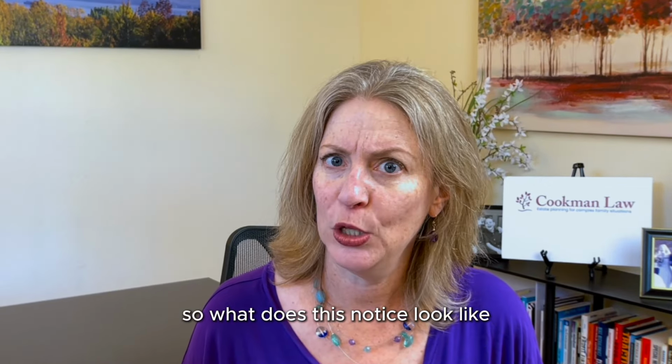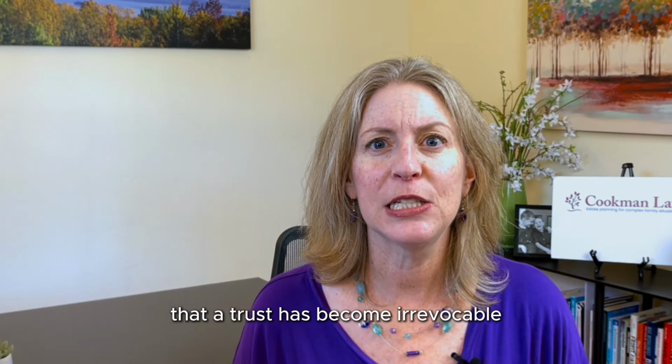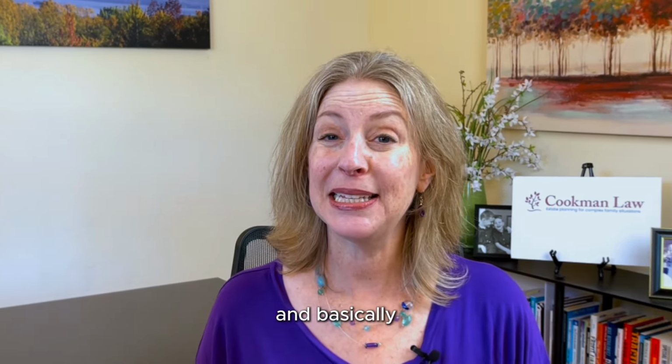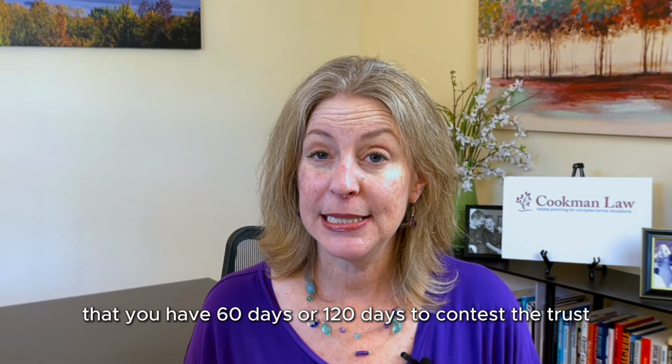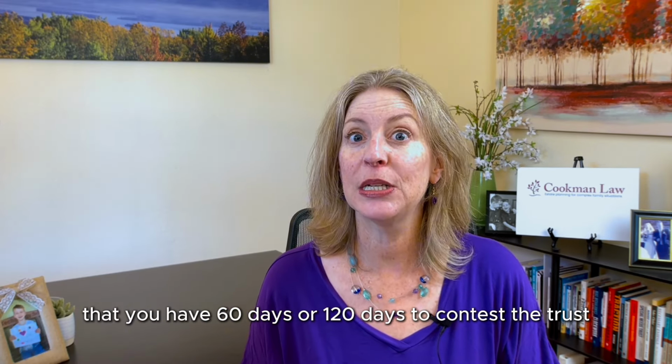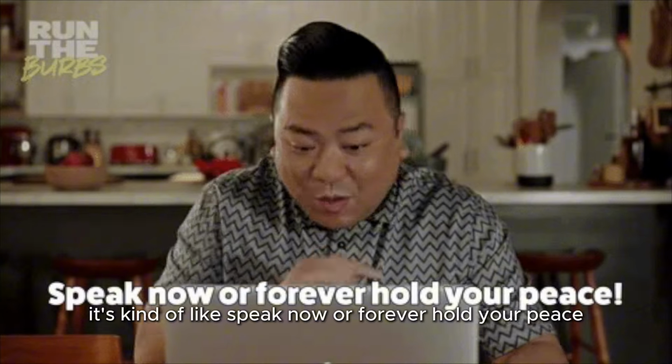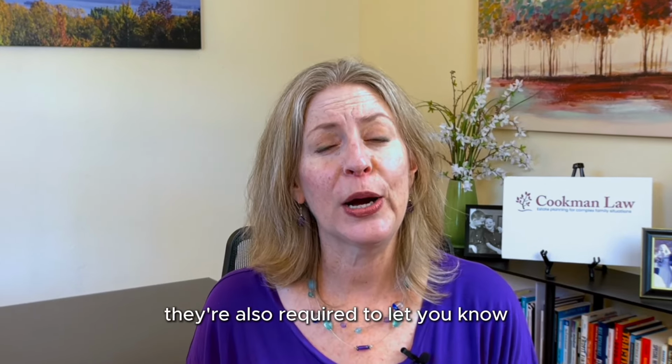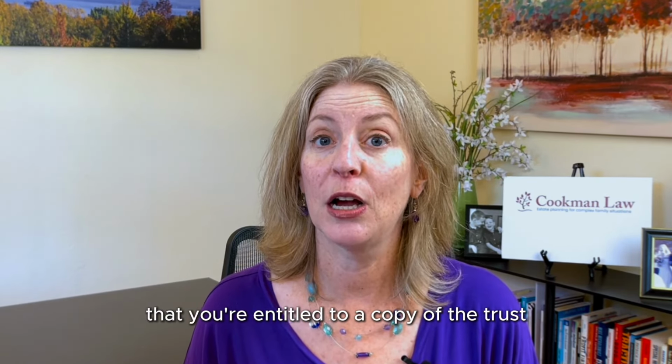So what does this notice look like? It's a notification that a trust has become irrevocable, and basically that you have 60 days or 120 days to contest the trust. It's kind of like speak now or forever hold your peace. They're also required to let you know that you're entitled to a copy of the trust.